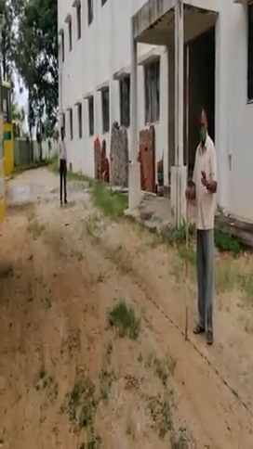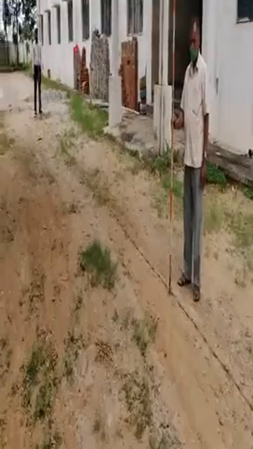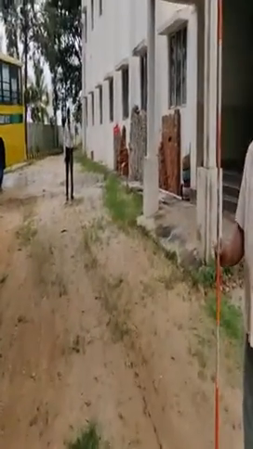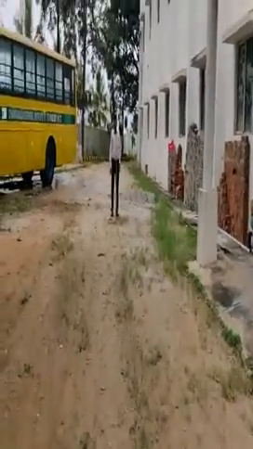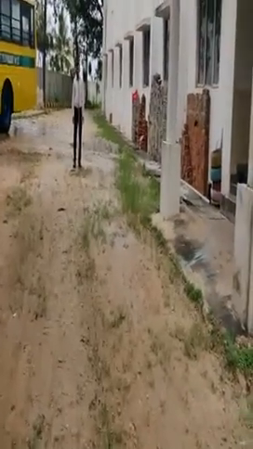Once the person places the ranging rod at point P firmly, your next job is to measure point P from point B. We usually measure with a measuring tape.